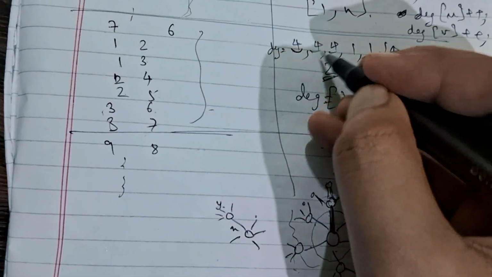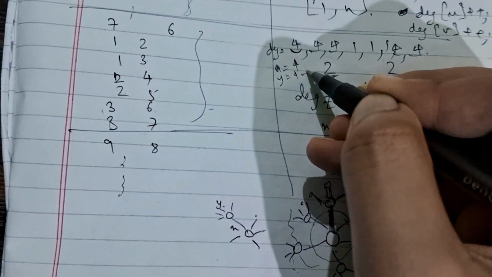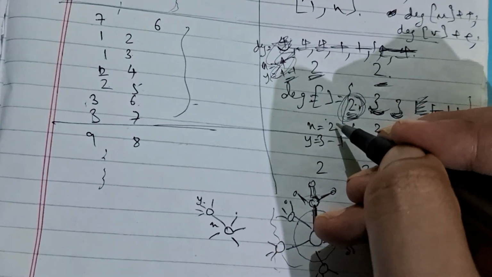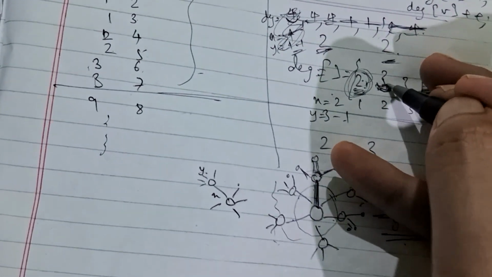For this case you can simply take x as 4 and y as 4 minus 1. Just like over here, this was 2 and this was 3, so x was 2 and y was 3 minus 1.